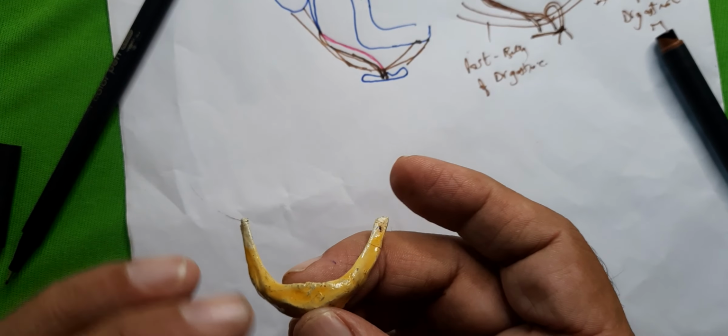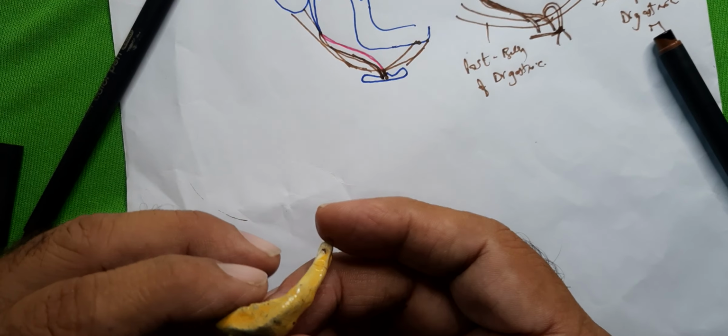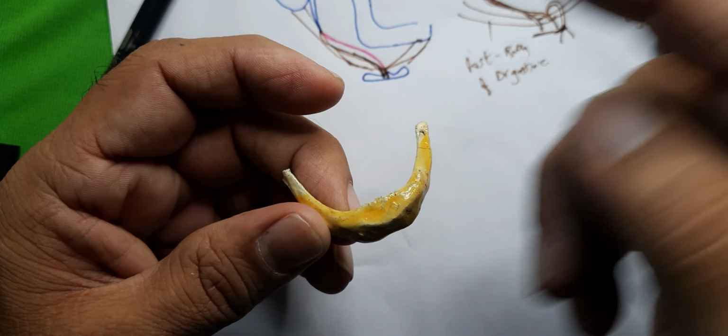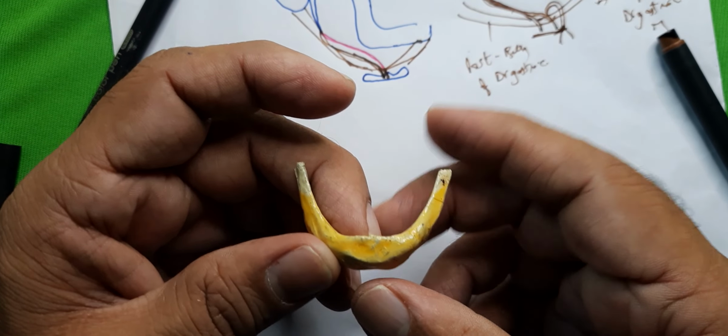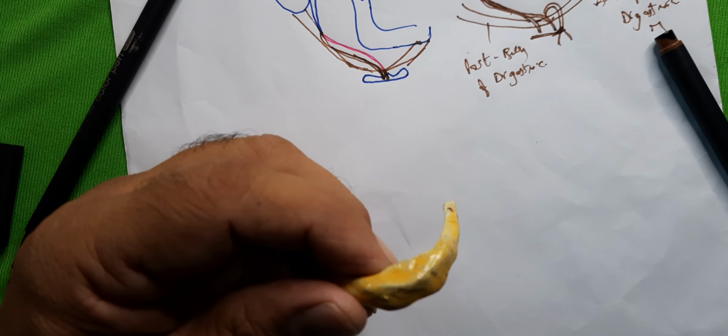If you see, a few groups of muscles are arranged above this bone and a few are below this bone. The muscles which are arranged above this bone are called the suprahyoid group of muscles, and those below this bone are called the infrahyoid group of muscles.